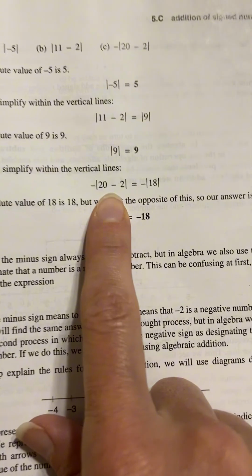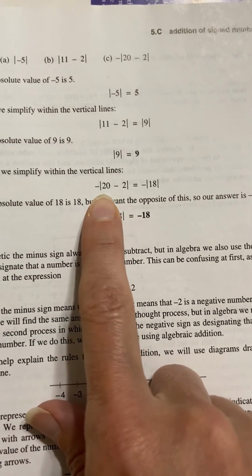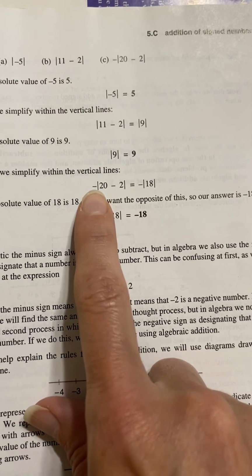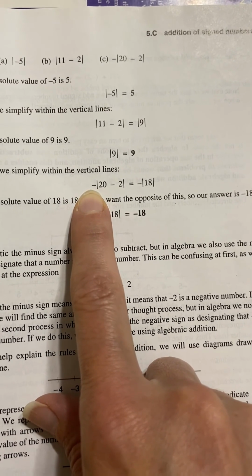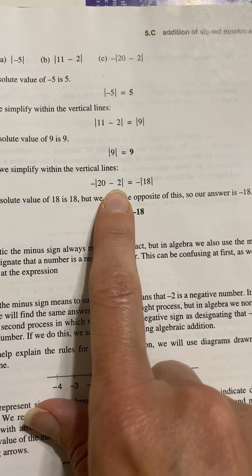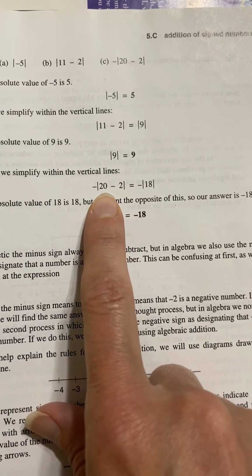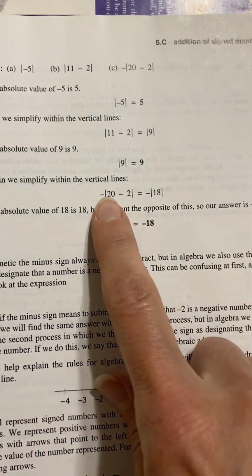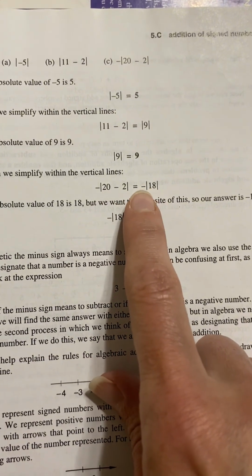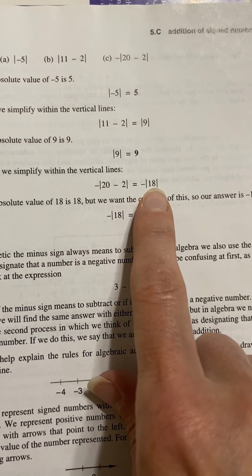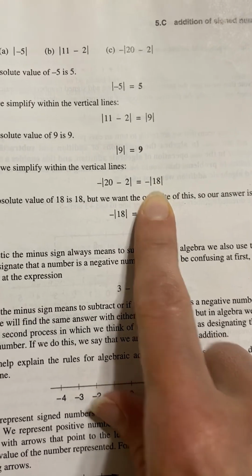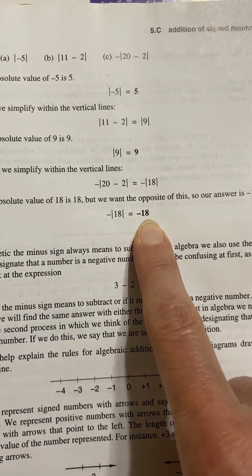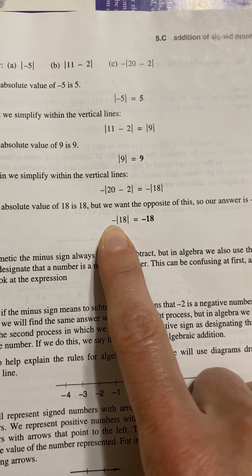Down here, we have something that's a little trickier. We have the absolute value of 20 minus 2, but then we also have a negative sign in front of it. So 20 minus 2 is 18. So we'd really like to be able to say, all right, let's take 18 out of there and just keep it all positive. But what we have over here is a negative absolute value of a positive 18. Well, the absolute value of 18 is positive 18, but you can't just ignore this negative sign.